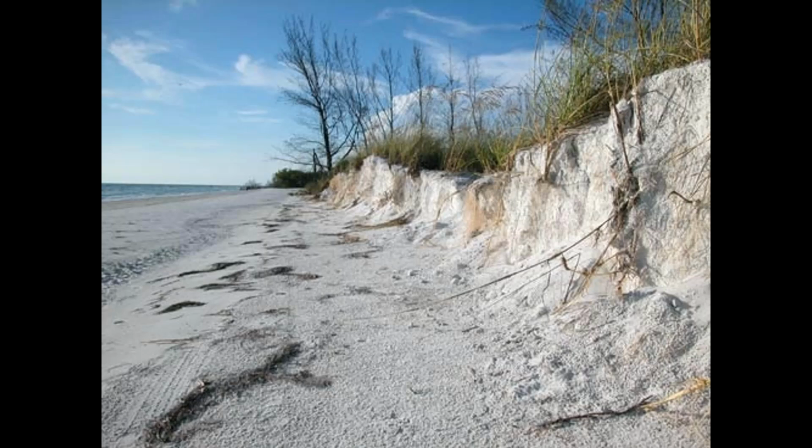Here's an example from Fort DeSoto Beach in Pinellas County, Florida. I took this photo in October, but it could have been taken nearly any month of the year because these kinds of features are common following any kind of storm.